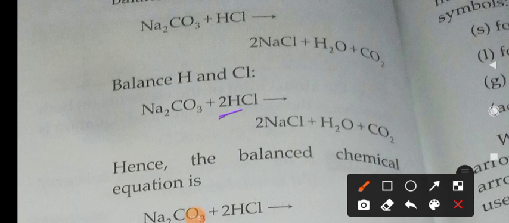Now the equation will have 2 sodium, here also 2 sodium, 1 carbon, here also 1 carbon, 3 oxygen, here also 2 plus 1, 3 oxygen, 2 hydrogen, here also 2 hydrogen, 2 Cl, here also 2 Cl.